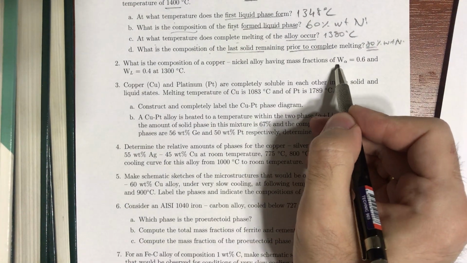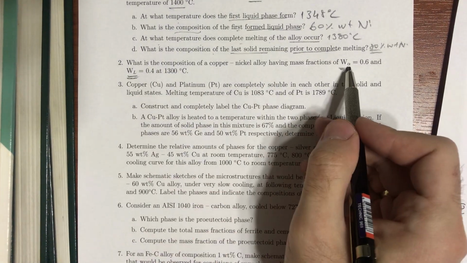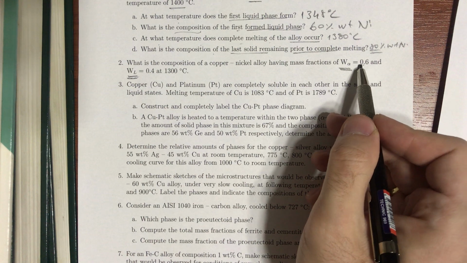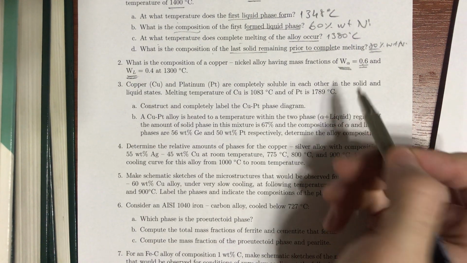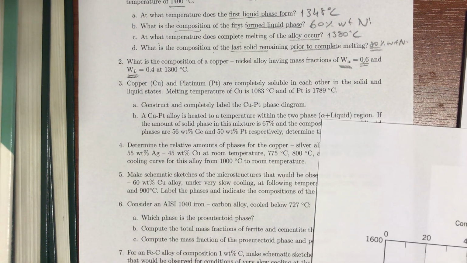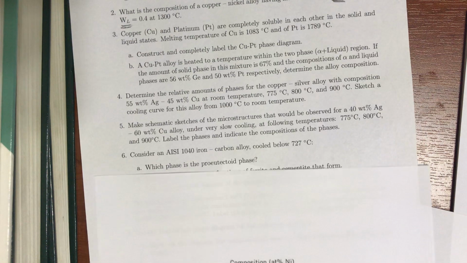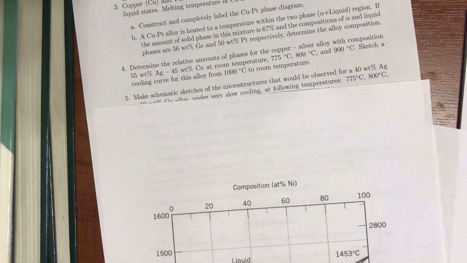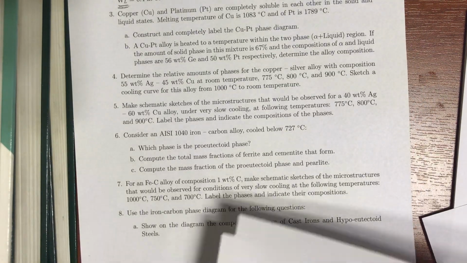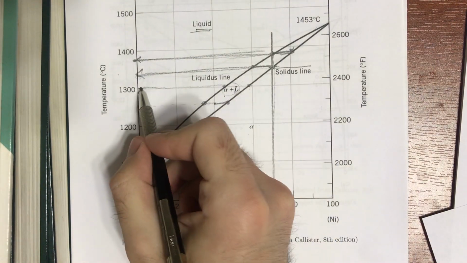Because the weight fraction of the alpha phase and liquid phase is given. The alpha phase fraction is 0.6, meaning 60% of the solution is alpha solid, and the remaining 40% is liquid. So first you must go to the phase diagram and read these points.